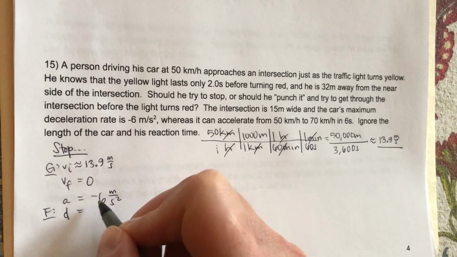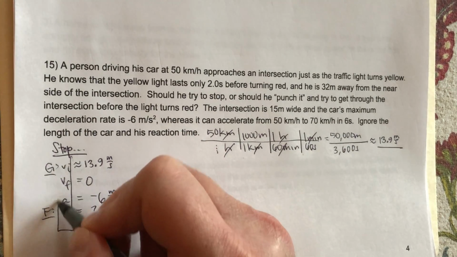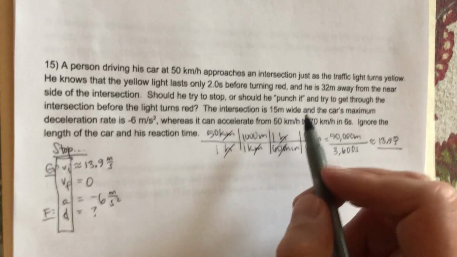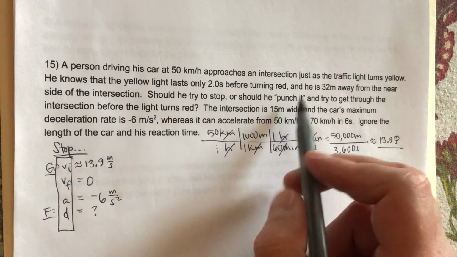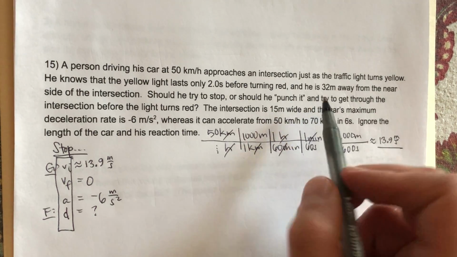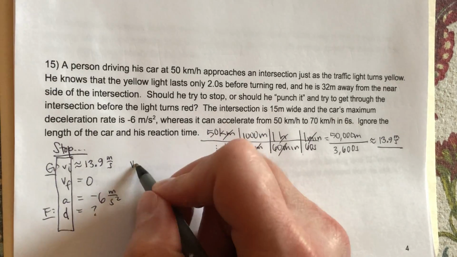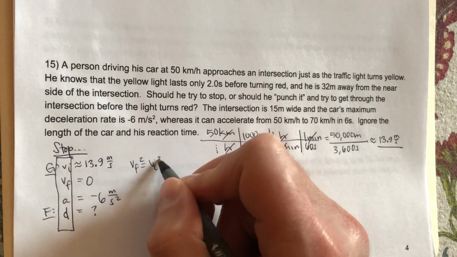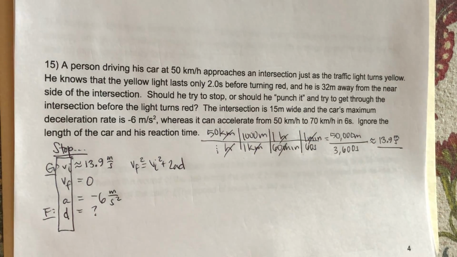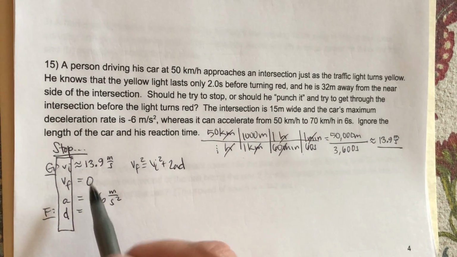We can figure out displacement. Now, if you look in the wording of the problem, you're already told how far the speeder is from the light, 32 meters away. But if we analyze this with VF squared equals VI squared plus 2AD, we can figure out what's the car's stopping distance.